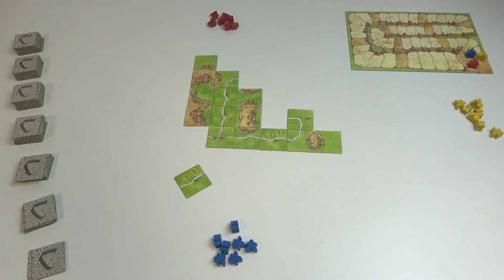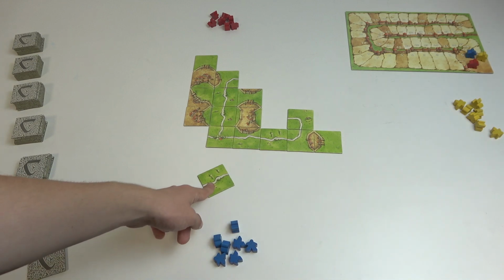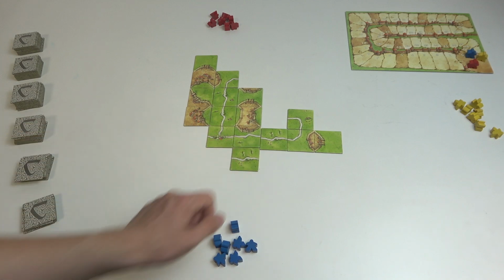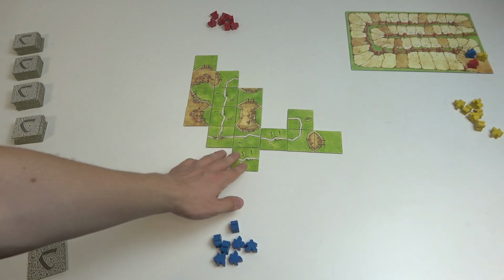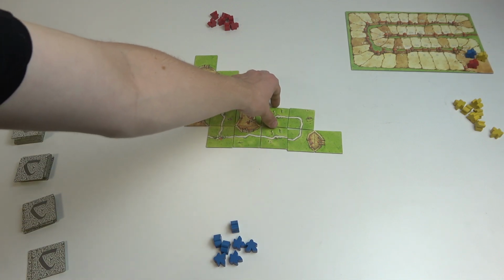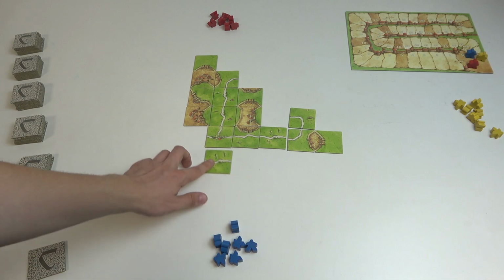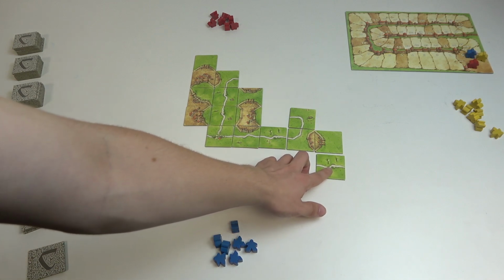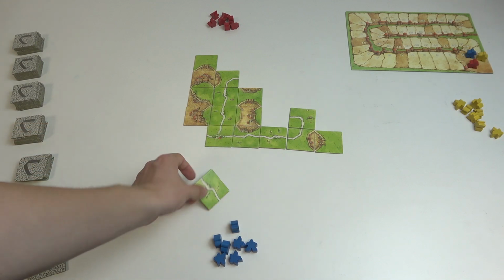A newly placed land tile must fit the adjacent terrain on all edges. During placement, it is not enough to look for only one side that fits. So this one can fit here because it touches the green spaces, but it cannot fit like that because then the road doesn't finish. So I can put it here, here, here, here, or here, anywhere that all of the sides fit.